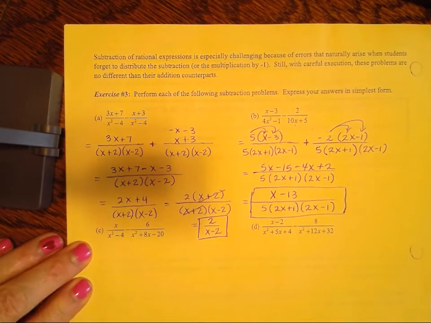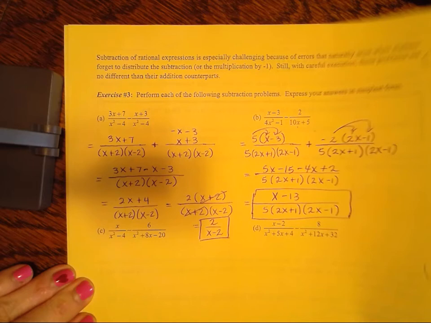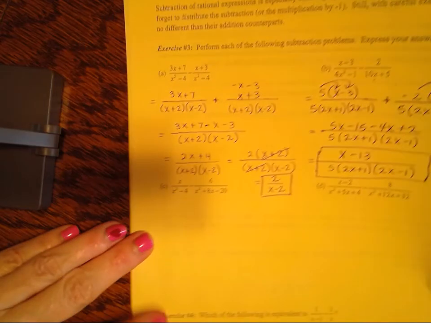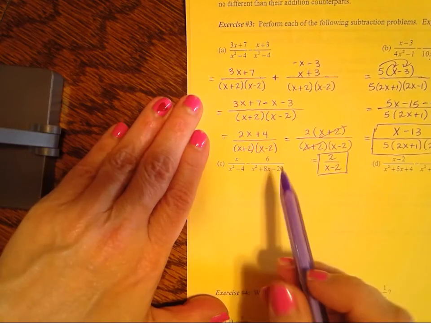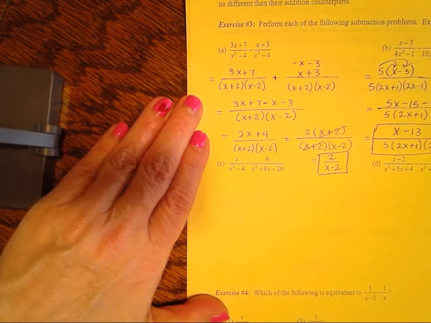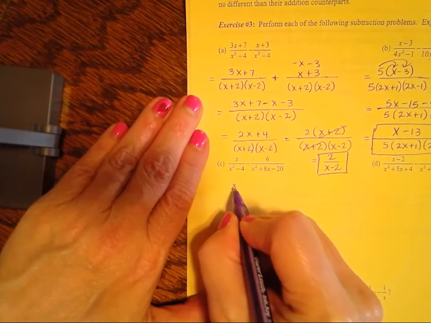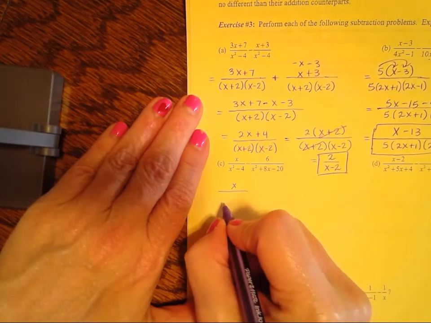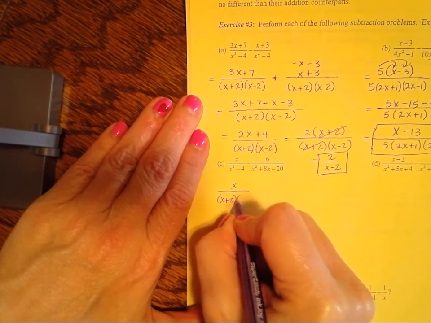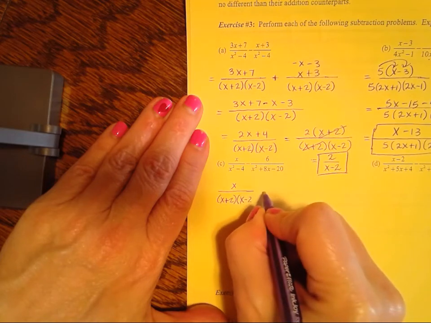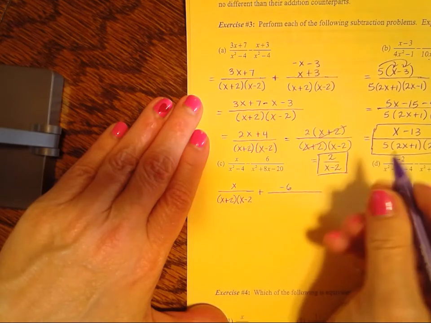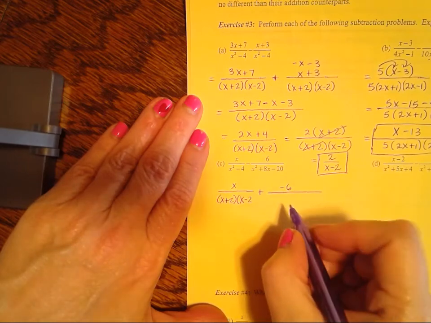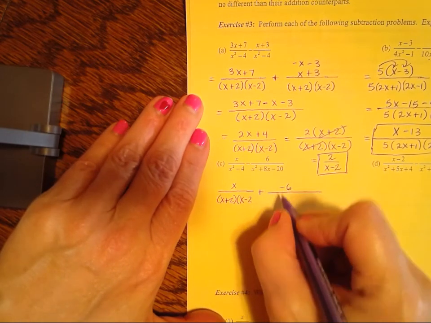All right, 2 more examples, starting with C. Hopefully you're starting to recognize the difference of two squares. So this first denominator is going to become x plus 2 times x minus 2. Let's add a negative 6, put our negative up there so we won't forget it. And then let's factor x squared plus 8x minus 20.